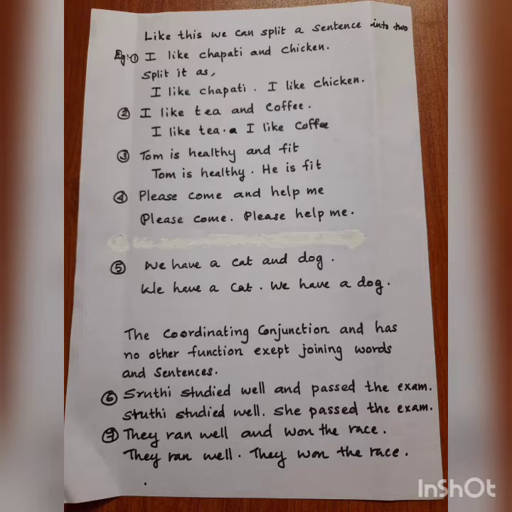Then, Tom is healthy and fit. Tom is healthy, he is fit. Please come and help me. Please come, please help me. We have a cat and a dog. We have a cat, we have a dog. The coordinating conjunction and has no other function except joining words and sentences.